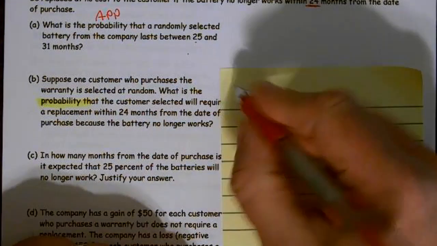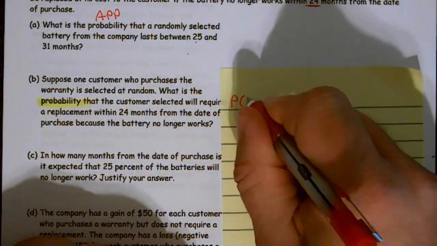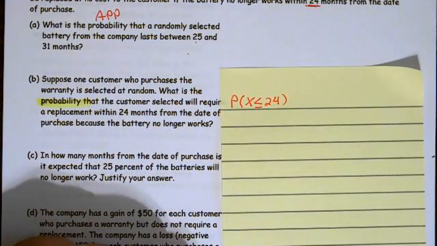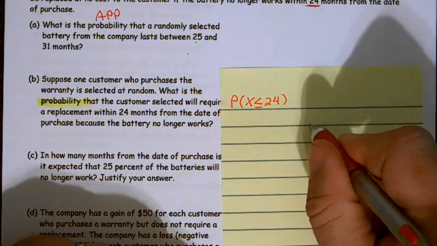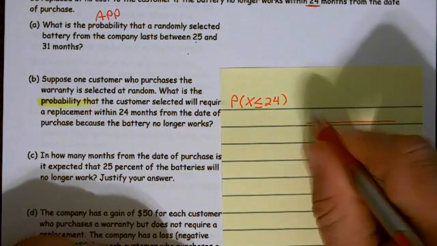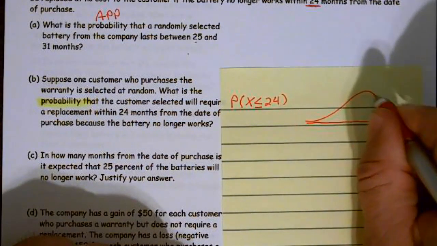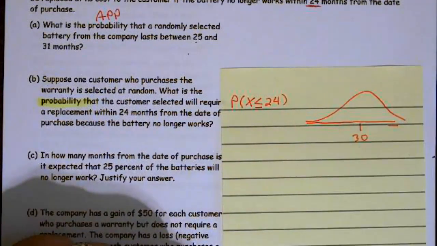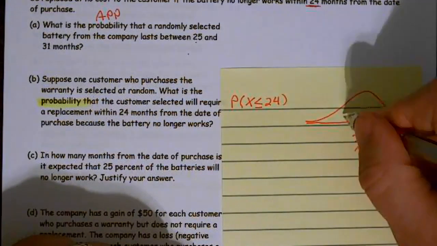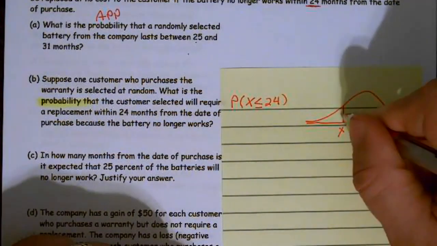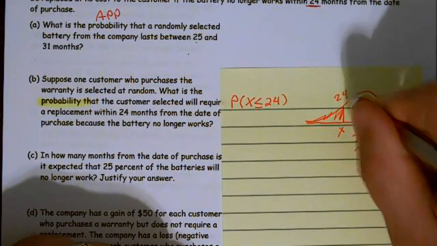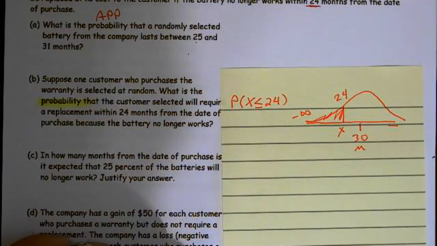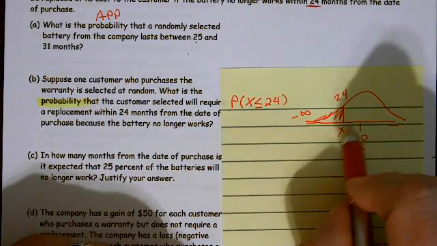So probability that it lasts less than or equal to 24 months. I need to have a nice graph of this. So there's my probability statement, which is required. I have to have a graph. Our graph is still based on that mean of 30 months because that's what it's averaging. So here's our mean. But we want to know the probability X is 24 months. Remember, this goes to negative infinity. So we now have our probability statement and we have our graph.